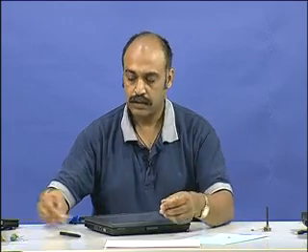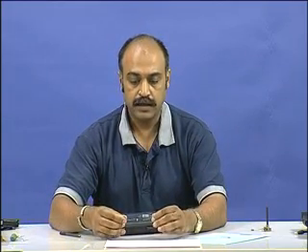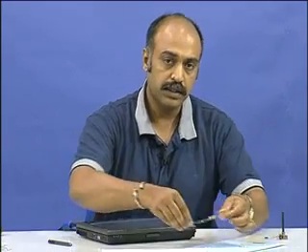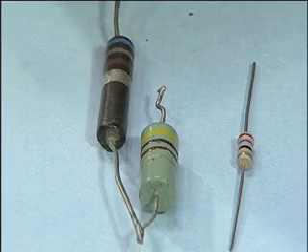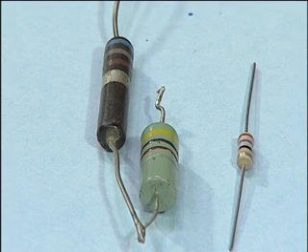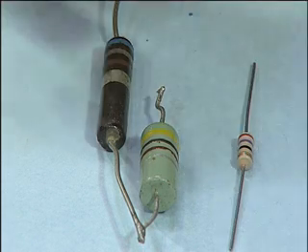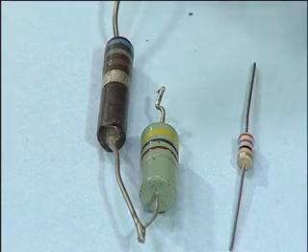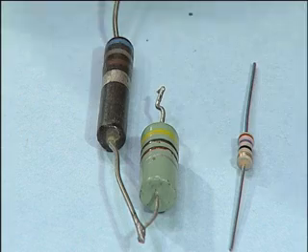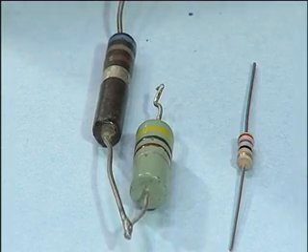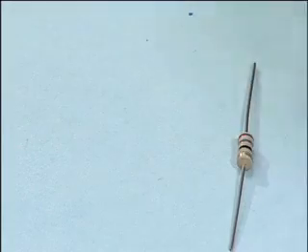There is another type of fixed resistor. This is also actually a carbon compound, but you will see that this is slightly bigger than the half watt and the quarter watt resistors, to handle much higher power dissipation capability. These are the high wattage resistors which will go into your circuits.